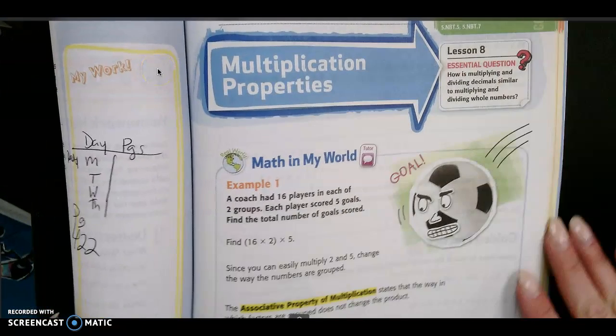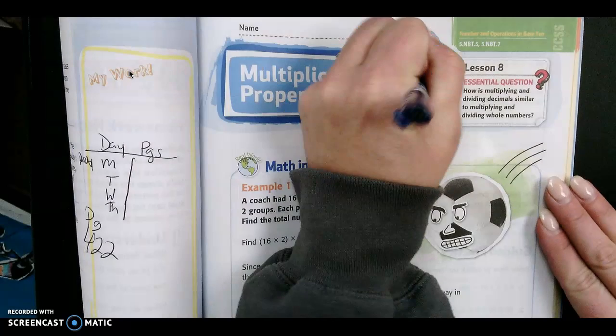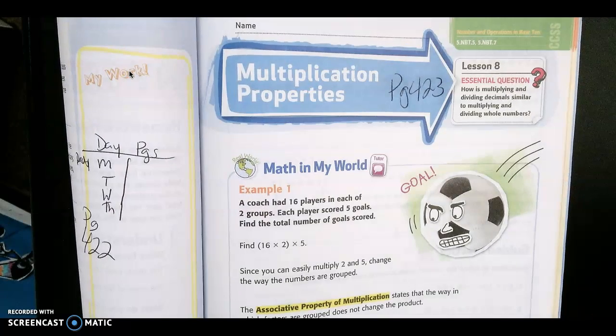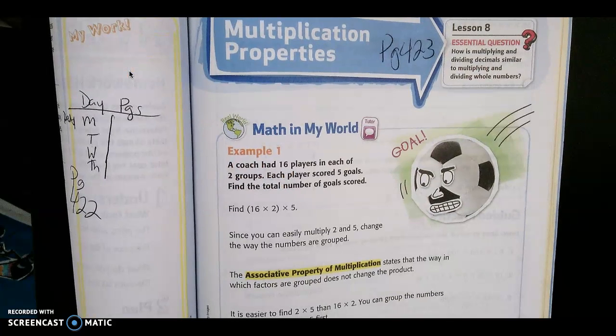Okay, so we are on page, what is this, 423? Everyone's on page 423? Okay, so we're doing multiplication properties. We have talked about these properties several times this year, and we talk about them a lot in the middle of our math class. Which is the property we talk about most, do you think?